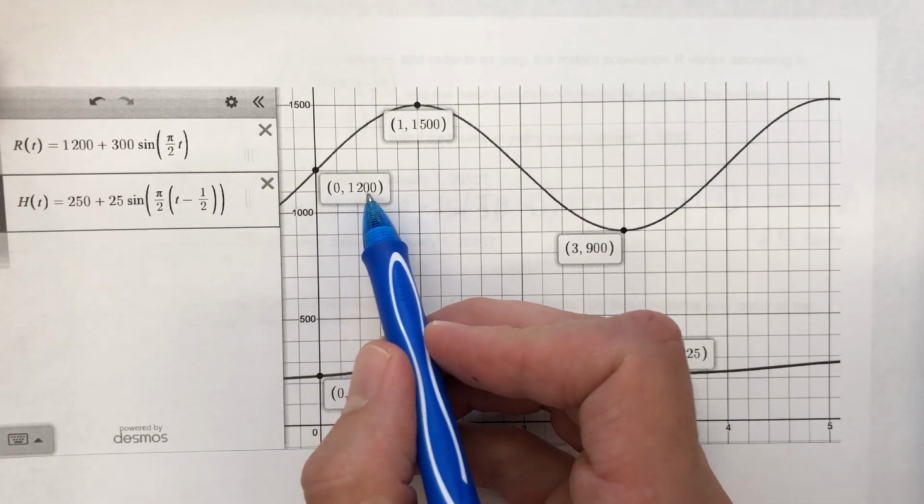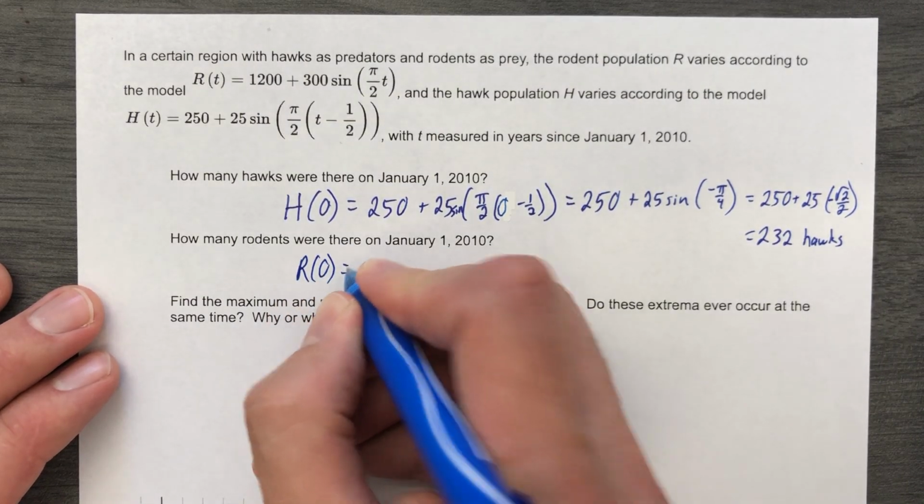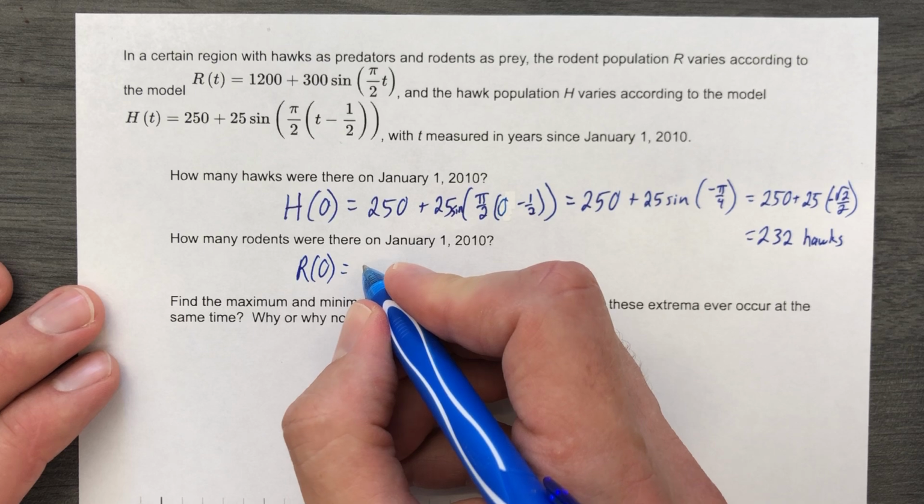It's going to be 1,200. So we can go ahead and answer the next question. How many rodents were there? So 0. And plug in a 0 for that. And you're going to get, well, 1,200.